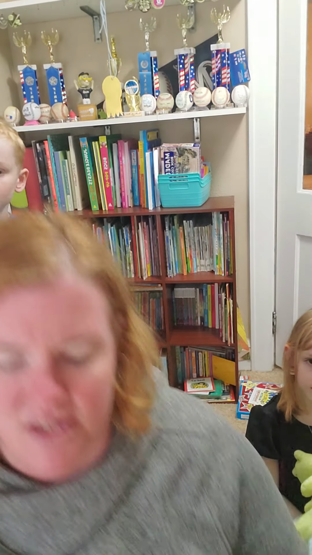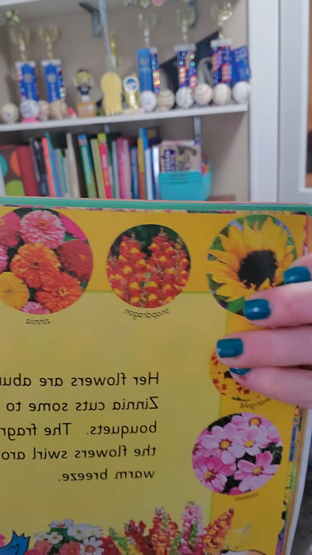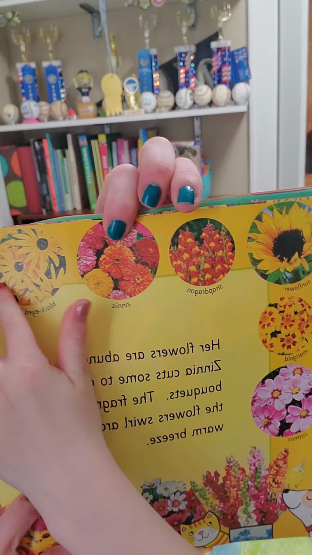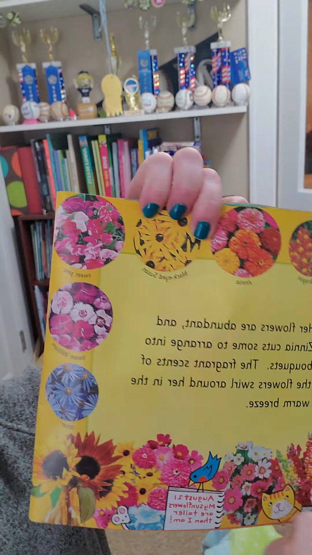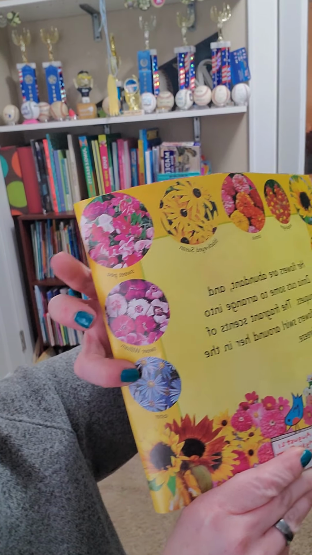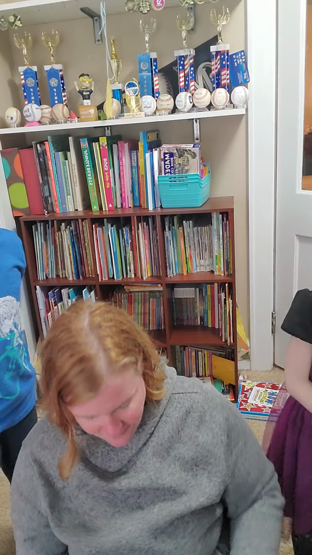Let's look at some of the flowers. She has cosmos, marigolds, sunflowers, snapdragons, zinnias, that's what she's named after, black-eyed Susans, sweet pea, sweet williams, and aster. Wow. And here she is cutting down a sunflower for a bouquet. Those are huge.